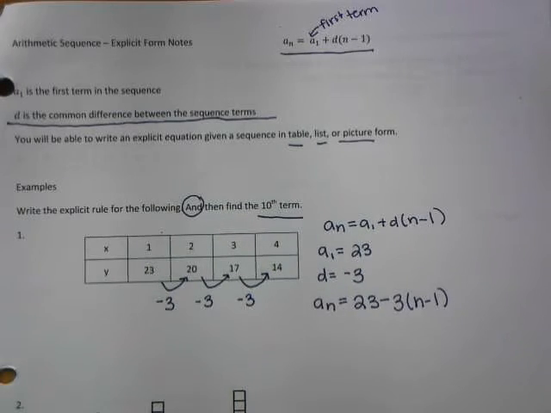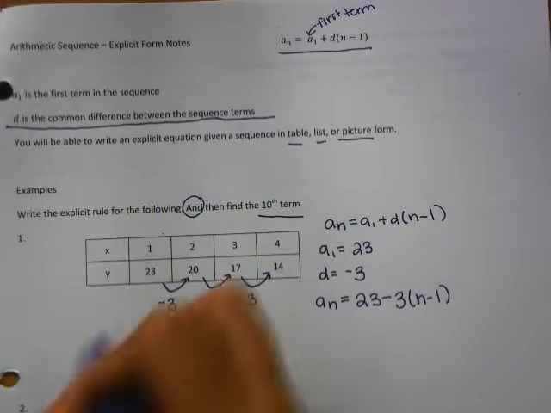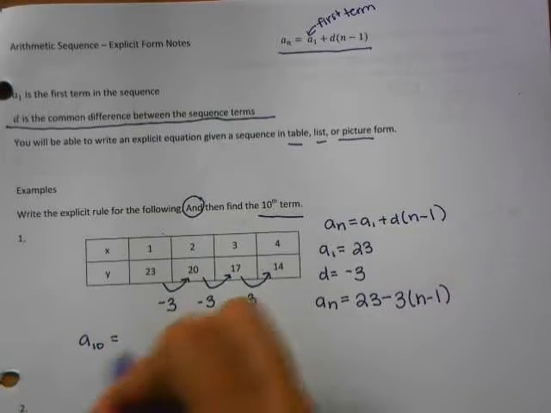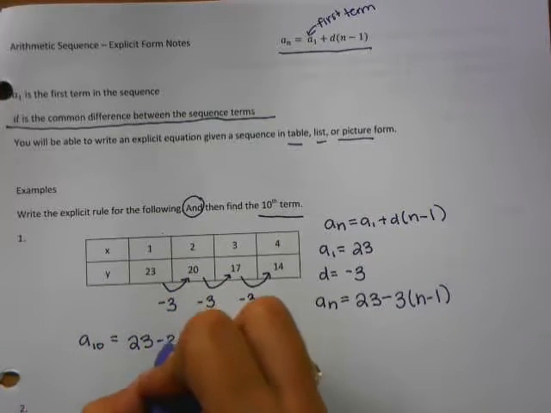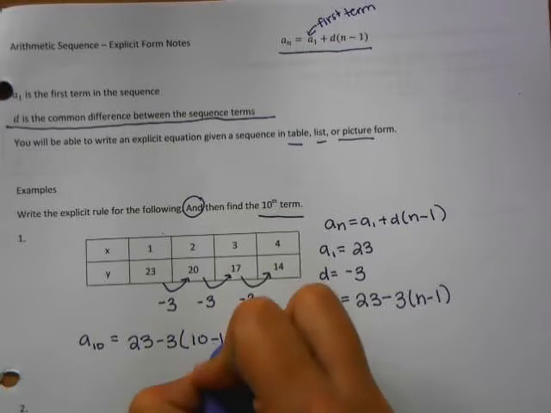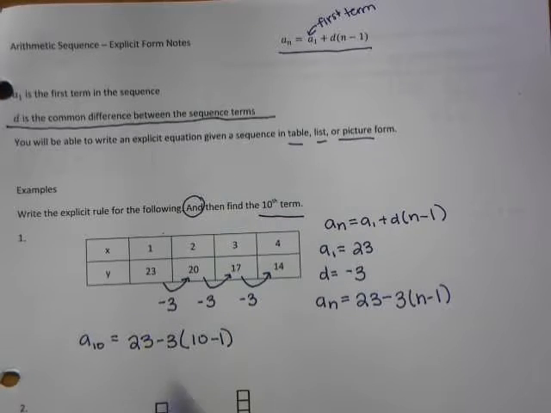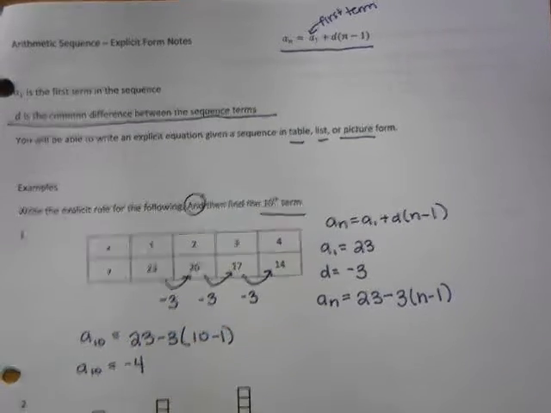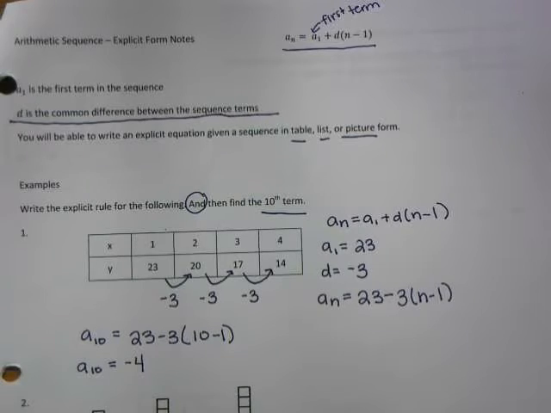So then I need to solve for the 10th term. So what I would do is a10 equals 23 minus 3, and then this time my n is 10, so I would just do 10 minus 1. And then I would type that whole thing into the calculator, just as you see it. So 23 minus 3, open your parentheses, 10 minus 1, close your parentheses, press enter, and a10 equals negative 4. Okay? And that's all you have to do.